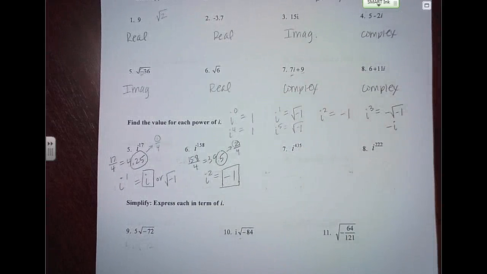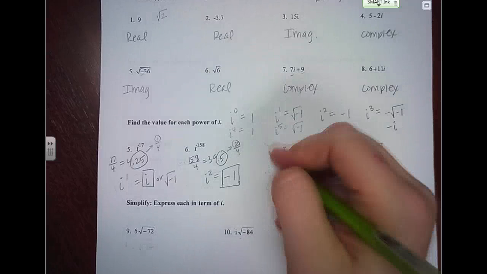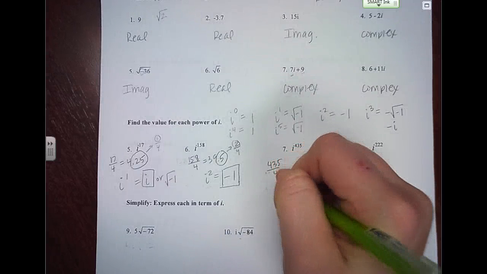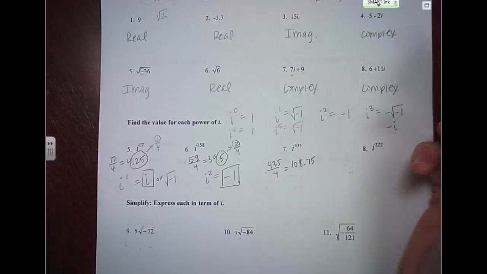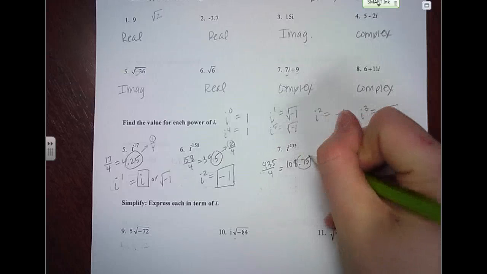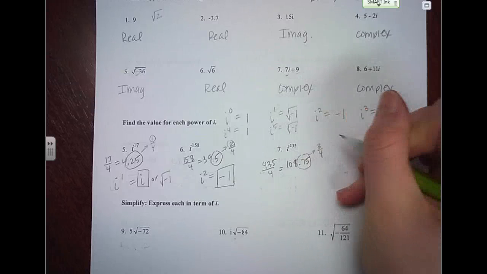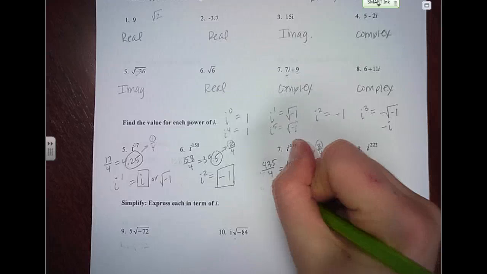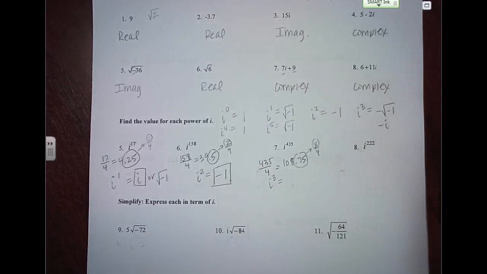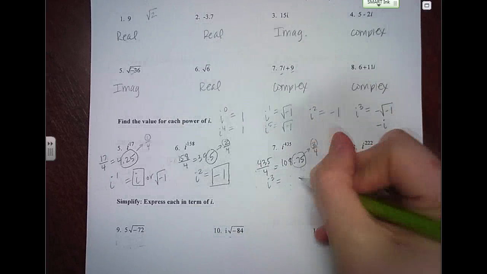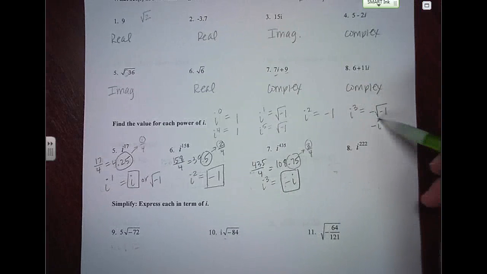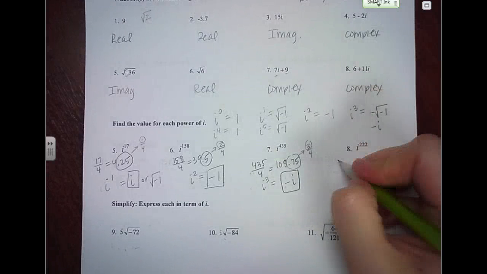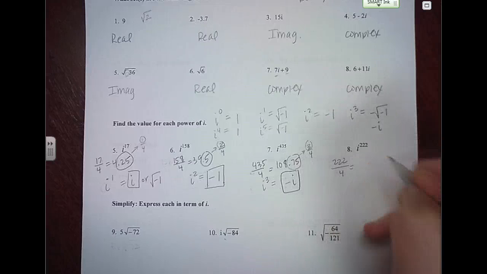Number 7. So we're going to take 435, divide it by 4, and I get 108.75. Looking at the leftover part, convert it to a fraction is 3/4. So I look at the top part here, I cubed. I cubed, again, you can write either one of these answers. I'm going to write negative I just because it's shorter. If you want to write negative square root of negative 1, that's fine. I'll take both answers.